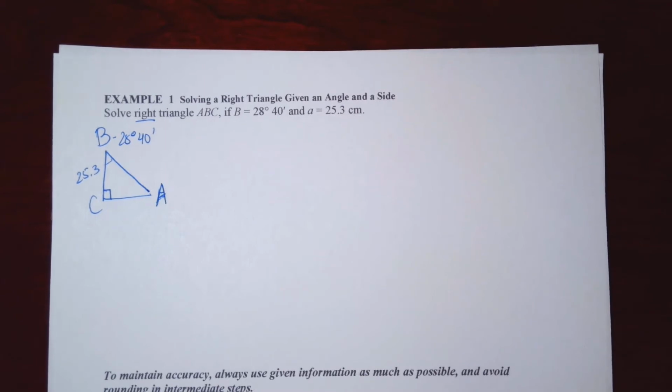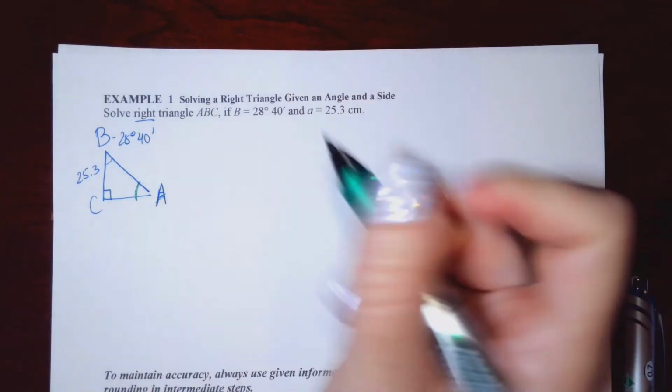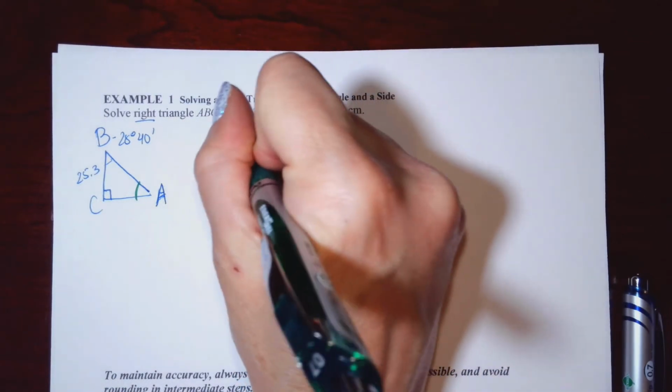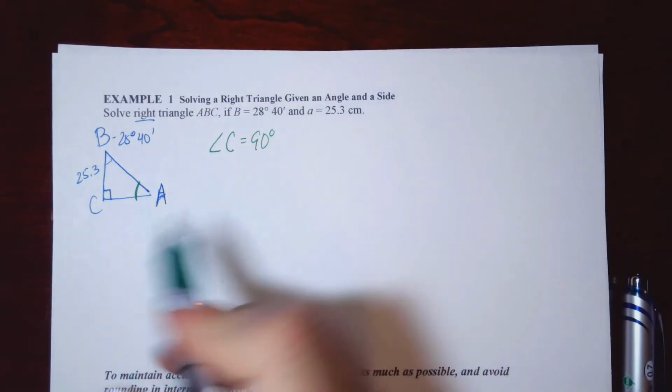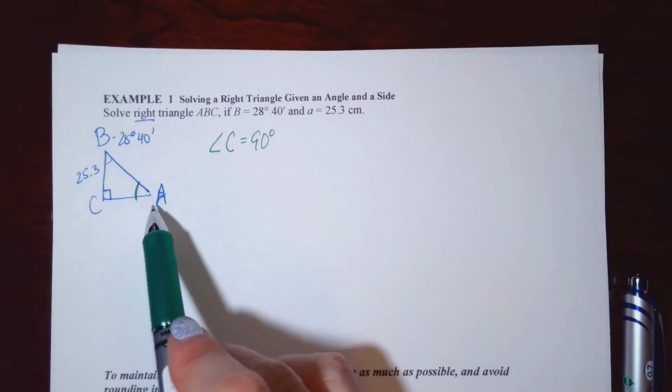To solve a triangle, I need to come up with the missing values. I'm missing one angle and two sides. So I'm missing angle A, and that's actually going to be my easiest place to start, because I know that the sum of the angles in a triangle is 180, and I know that angle C is 90 degrees. That means that angles A and B have to sum to the other 90 degrees in my triangle.